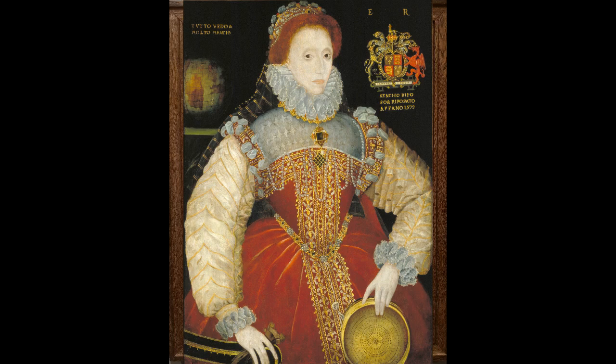Well, that kind of makes sense in all fairness, because she was all about courtly love. Yeah. She liked to play the game, but she never wanted to be caught. Yeah, like Darnley.